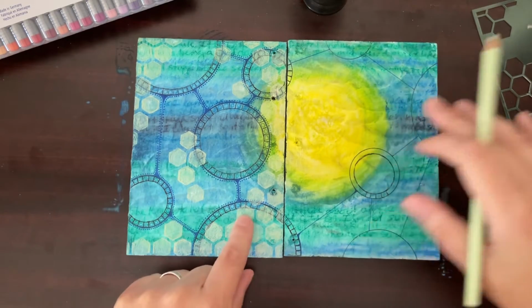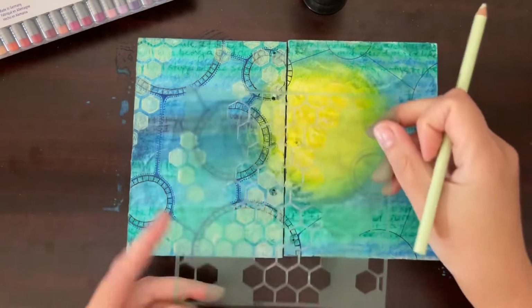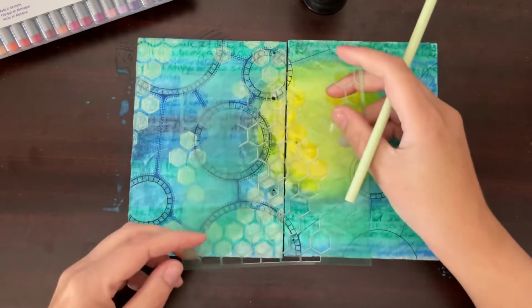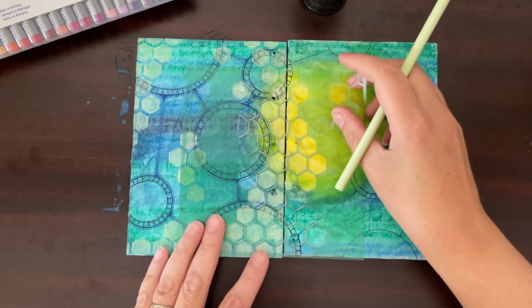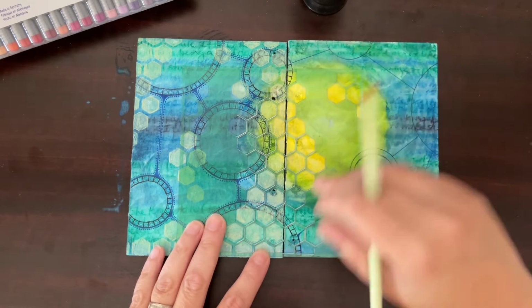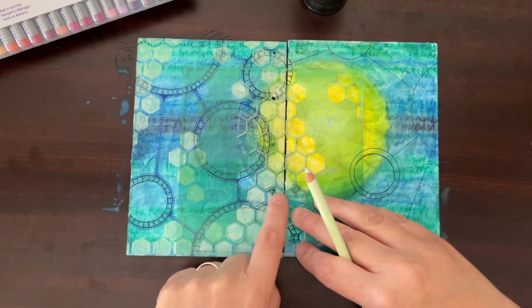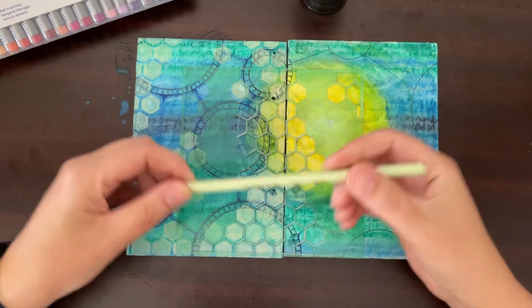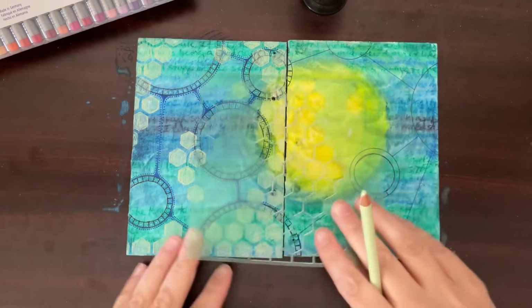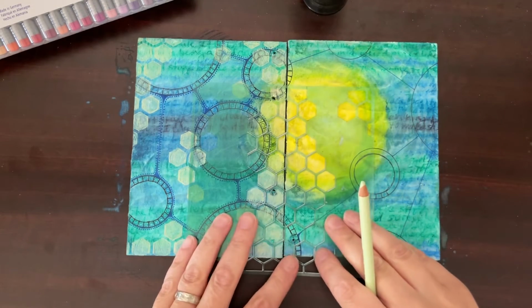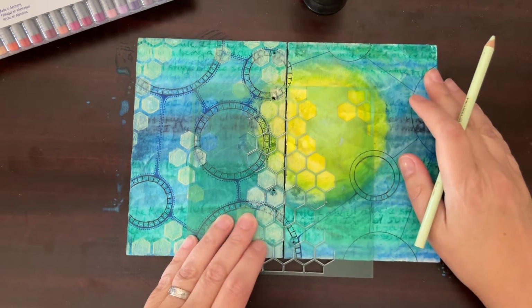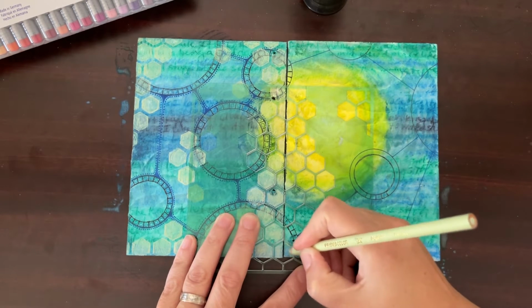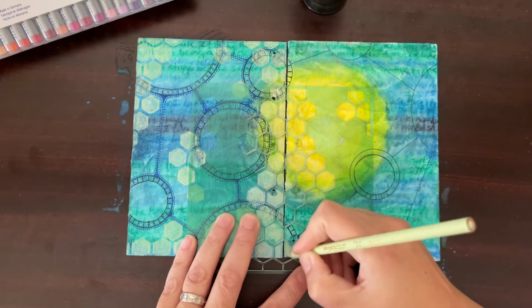Now this part right here, I used a stencil. So I put my stencil, it doesn't matter, on here. And you can see where I started adding in. Now for the stencils, I was using Prismacolor pencil. You can use any kind of pencil, but it's literally laying it on top and making sure it's all nice and matched up. And then I just colored in the inside.